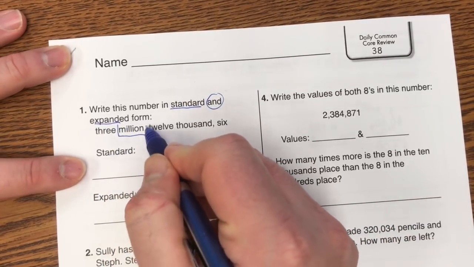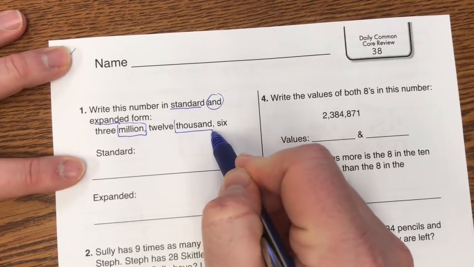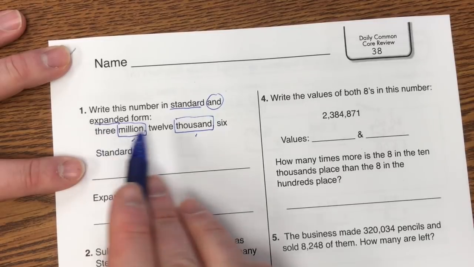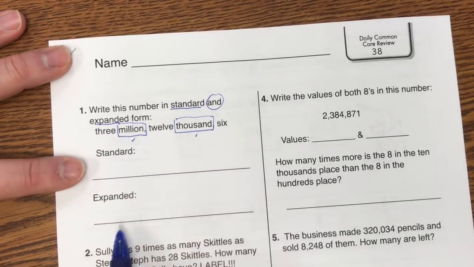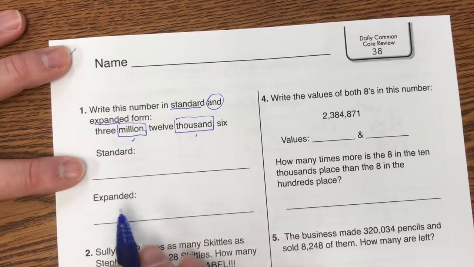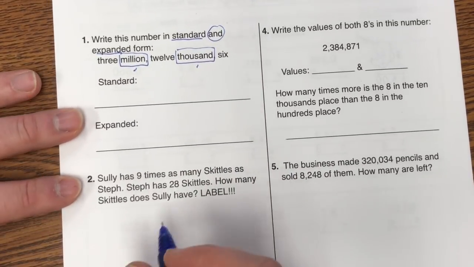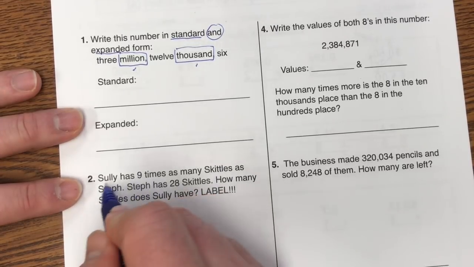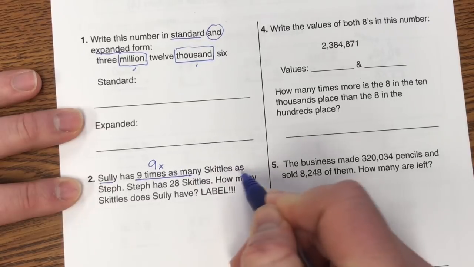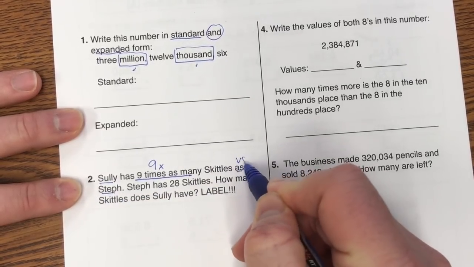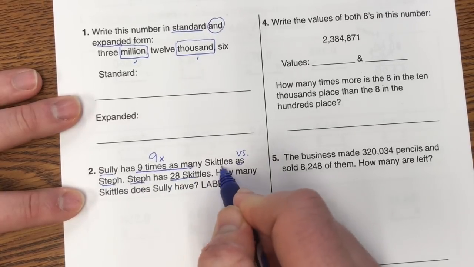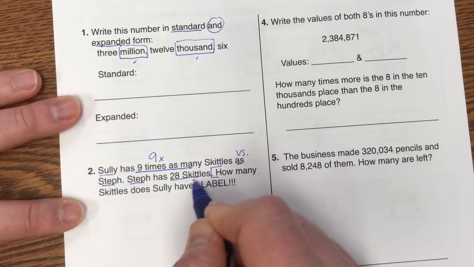Remember, our trick for these is to box the comma words so that then we can focus on what the 3-digit numbers are going to be in between. So standard and expanded. Make sure you blow up every single number for expanded form. All right, Solly has 9 times as many. Solly, who has 9 times as many? 9x as Steph. This is our versus, so make sure you have this. Steph has this many Skittles. Bracket the question. How many Skittles?